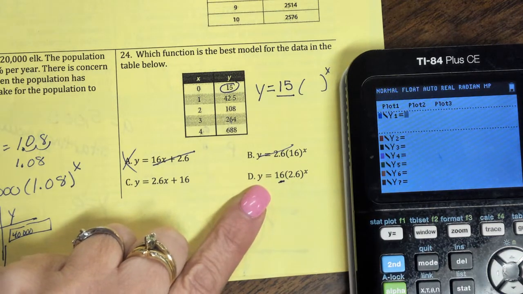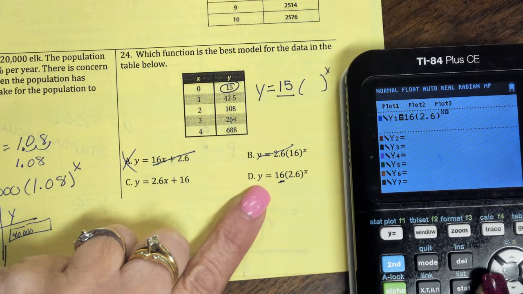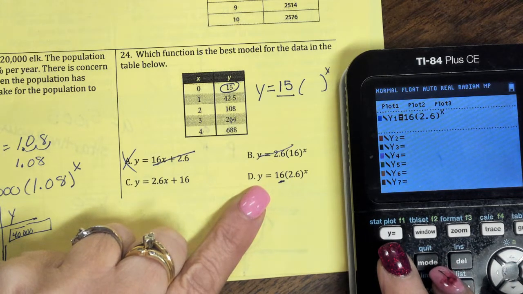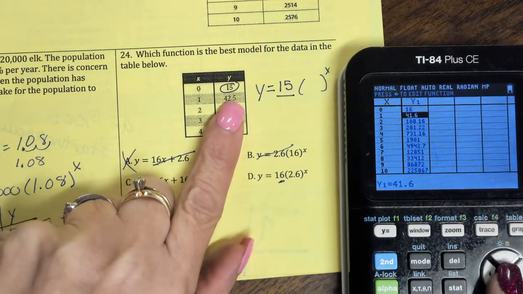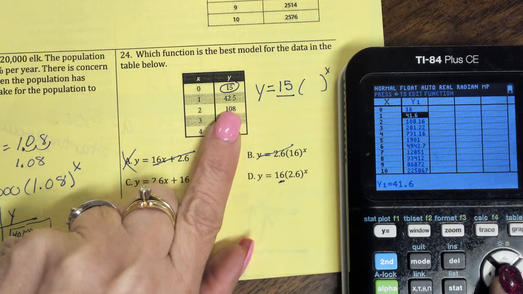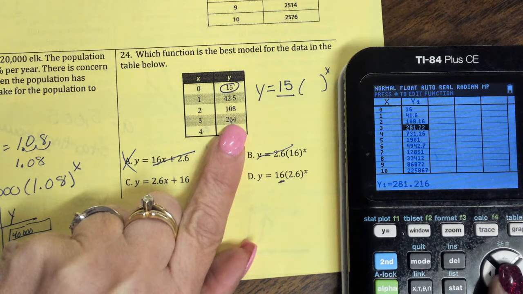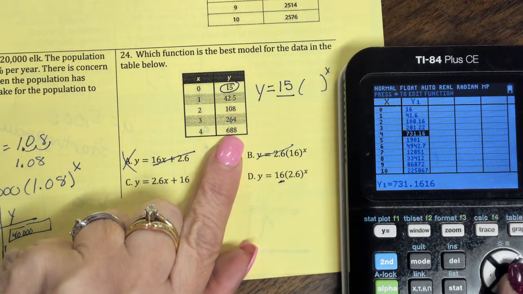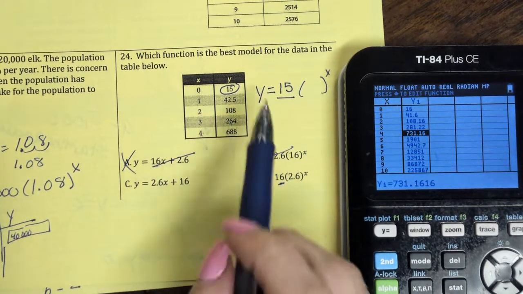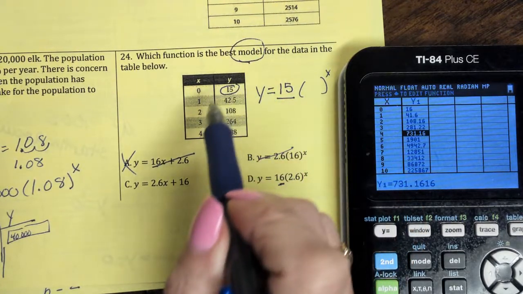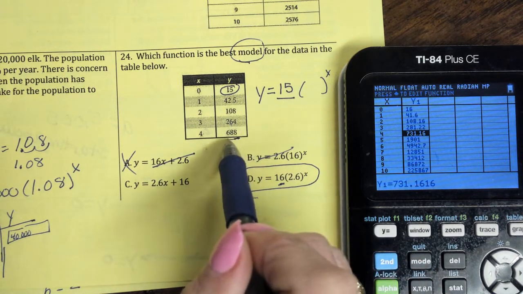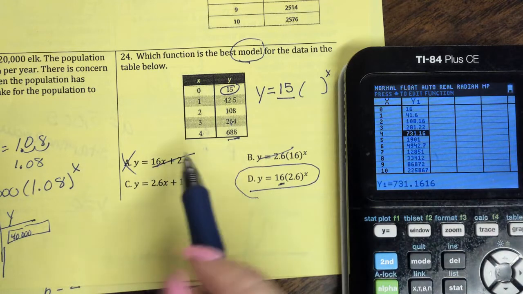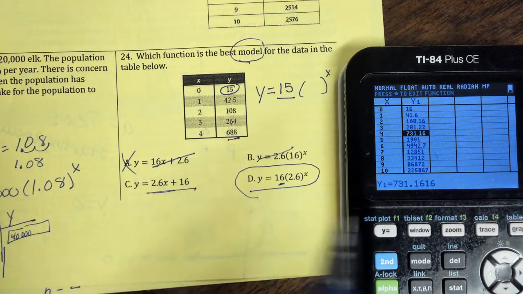Y equals 16 parenthesis 2.6 parenthesis housetop x. All right, we're going to go to second table. 16, 41.6, 42.5, 108, 108, 264, 281, 688, 731. Which one models? Model means it's close. It doesn't have to be exact. You know what? That one right there is really close. 688 and 731 are a bit off, but I bet this one right here is not even close.